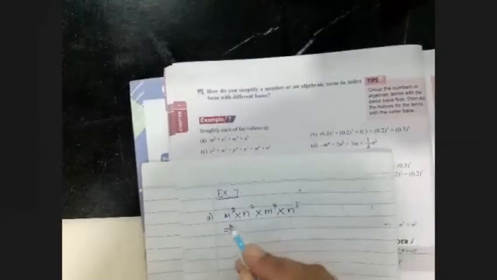Okay, simplify. So, look at the base. How many bases here? There are two bases, m and n. For base m, the indices are 3 and 4.